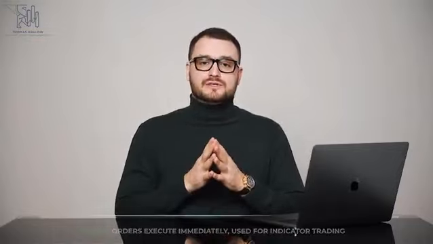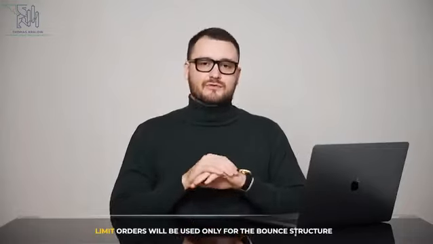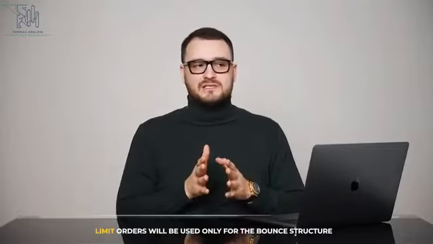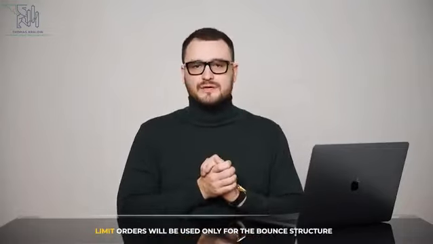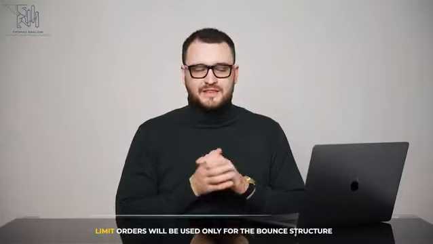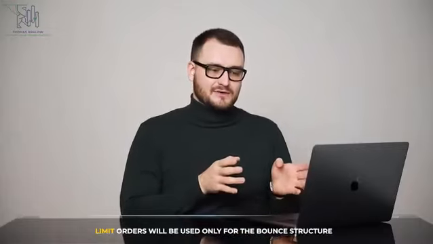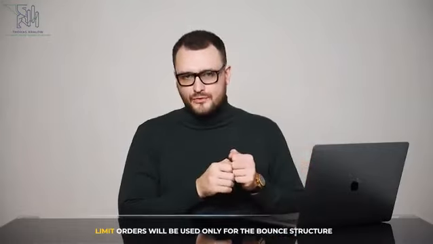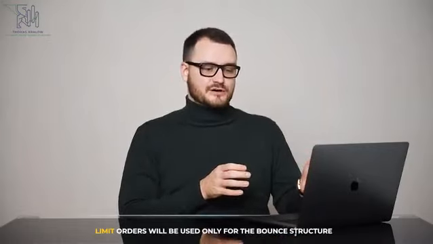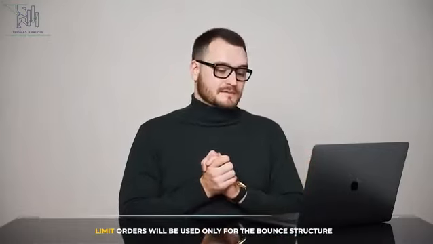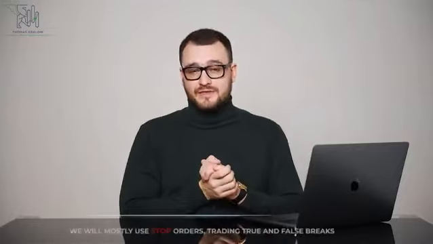Now, the limit orders will be only for the bounce structure, so nothing else. And mostly, the limit orders will also be for your take profit, but that will be automatic, and you will see that either in your order book or in your chart here in your trading screen. And the stop orders will be for everything else.